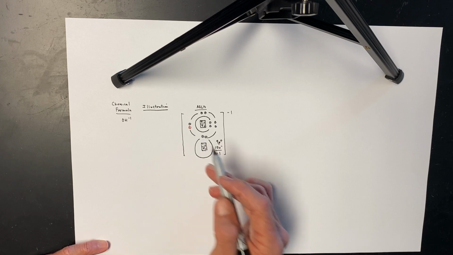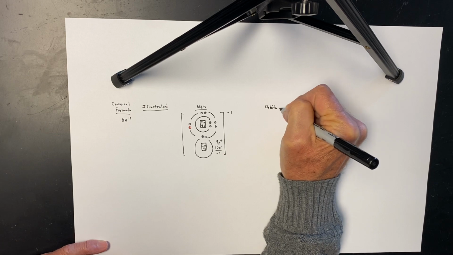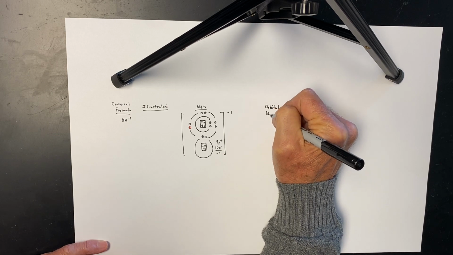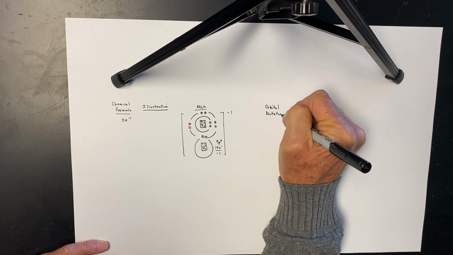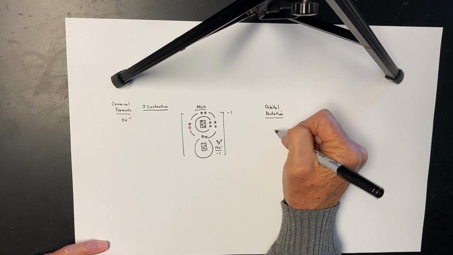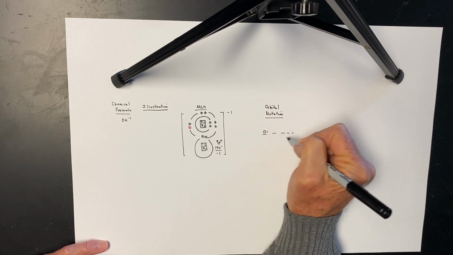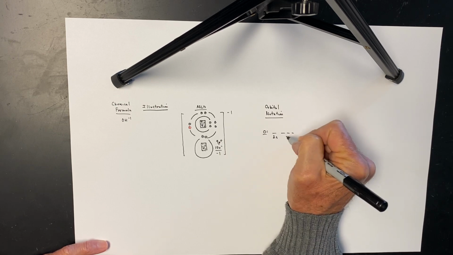The next diagram that we need to represent is the orbital notation. And this, you just need to thoughtfully consider and try not to panic with what's going on here. Because in orbital notation, you have an oxygen atom which has an S and 3 P's.